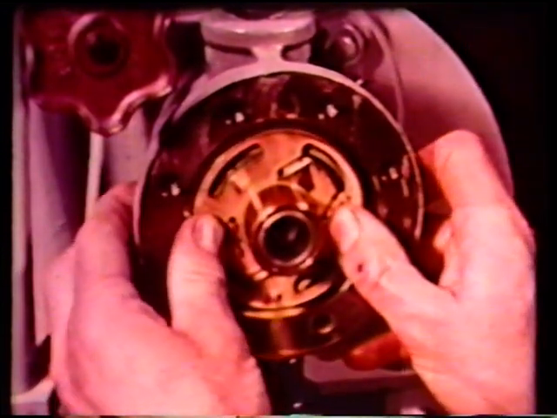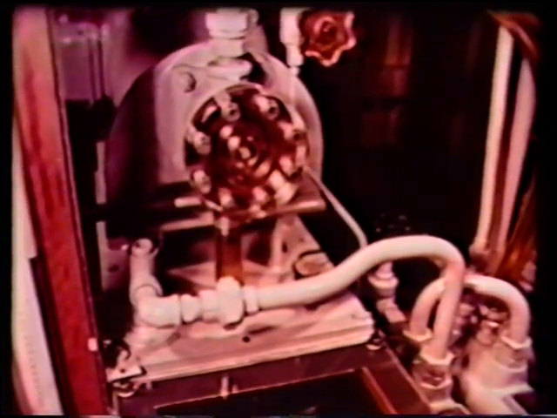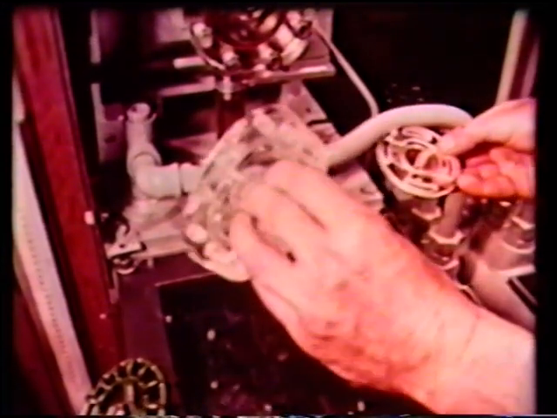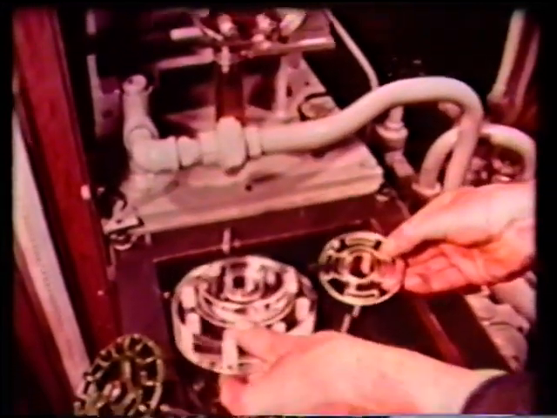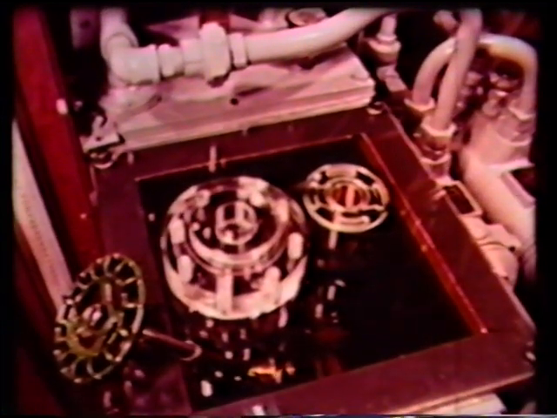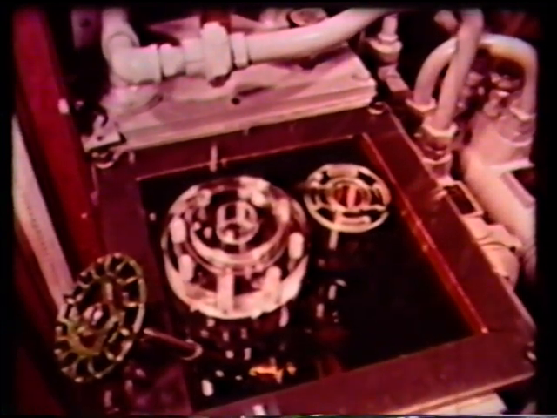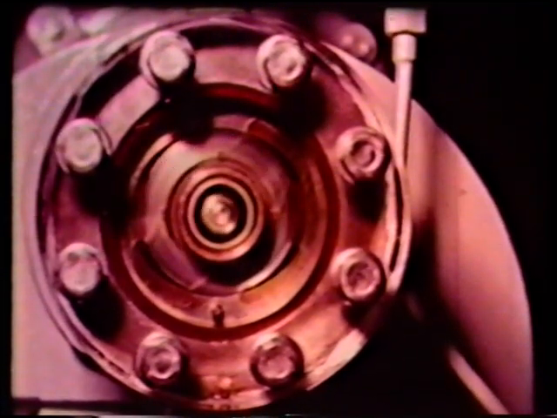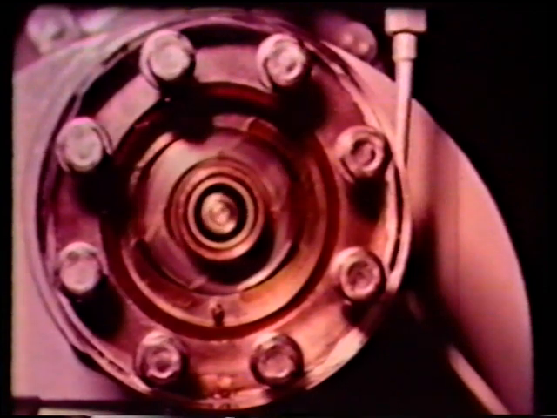The demonstration hydraulic pump has a new cartridge assembly, and so that we may see inside, it is fitted with special transparent components. As the pump starts running, a strobe flash lamp is switched on and set to give one flash to each revolution of the pump.